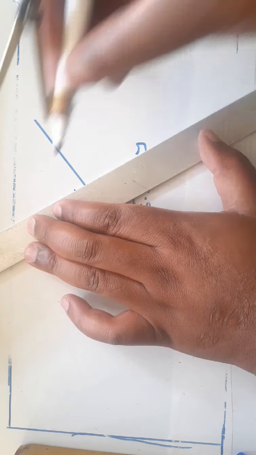Okay, here. So I check this reading. After doing this, you go and check the reading on the ruler. So you put it at 0. So I have like 5.5. So this is like 5.5 centimeters.